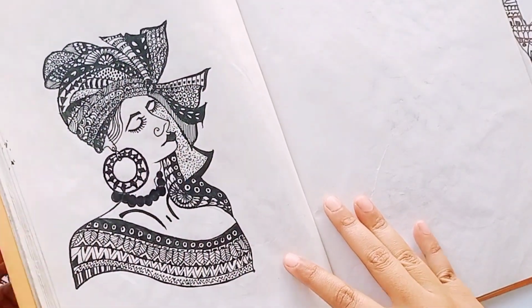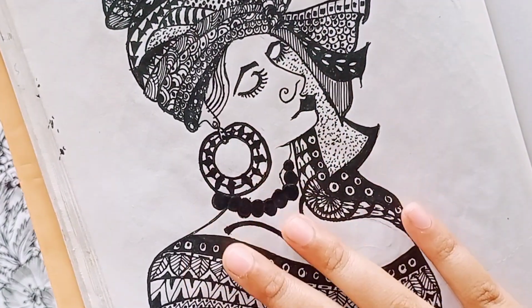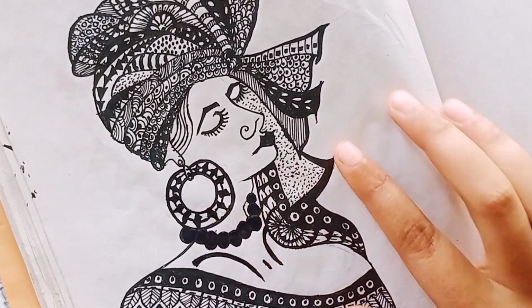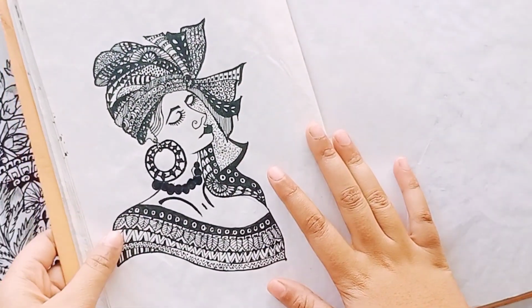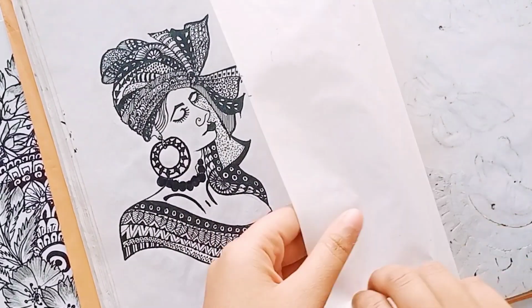Next I have this traditional girl mandala art also. I have drawn this just by using a black pen. And I guess this is the most famous mandala art that you can find on the internet. Whether you search for any mandala art, I'm sure that you are going to see this picture in front of you.